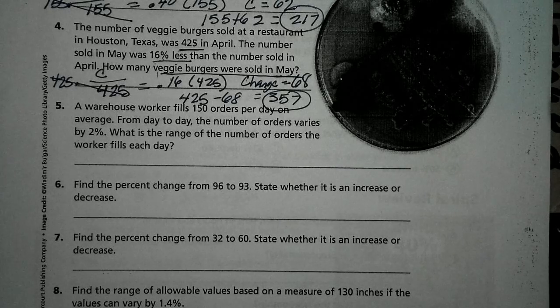Sure. A warehouse worker fills 150 orders per day on average. From day to day, the number of orders varies by 2%. What is the range of the number of orders the worker fills each day? All right, so what are we missing? We're missing the change, right?